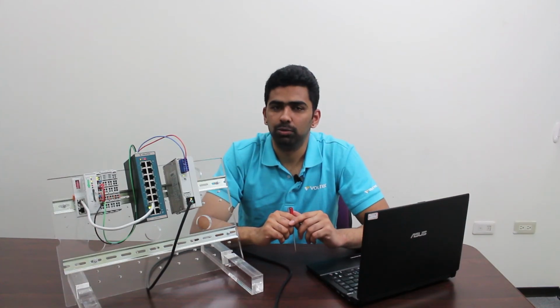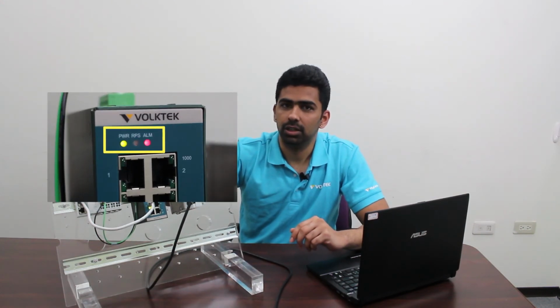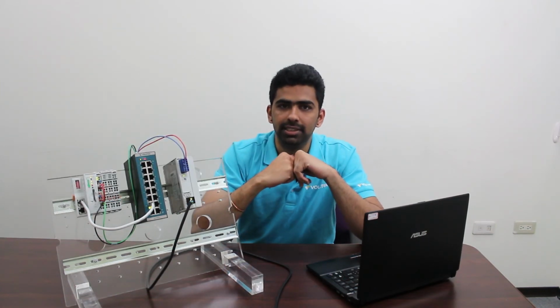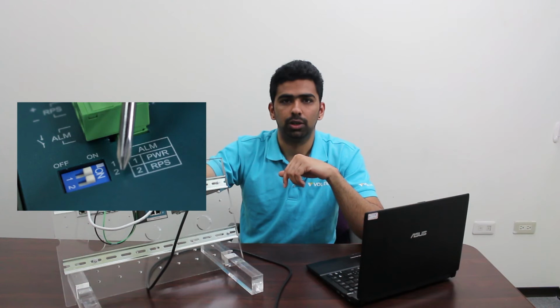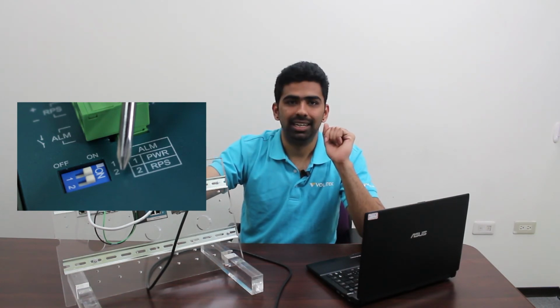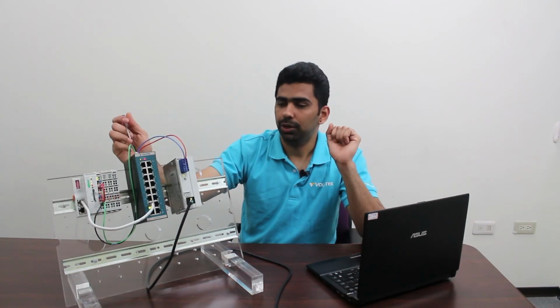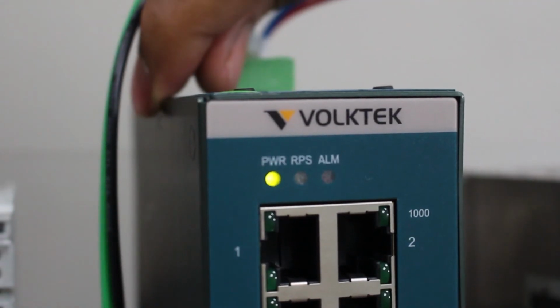The 7th problem you may face is that you may see the alarm LED glowing on the switch. The reason for that alarm you can see on the monitor page in the user interface. If it says it's related to the redundant power supply, then you need to check the DIP switch. This happens when the DIP switch is enabled and there is no redundant power supply. For that, you need to disable the DIP switch so that the alarm turns off.